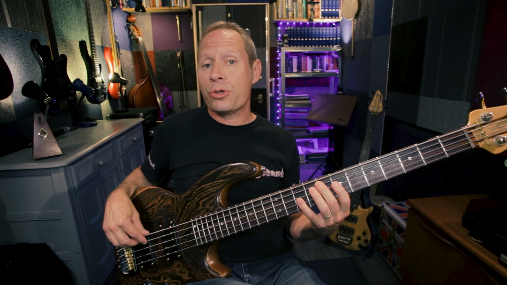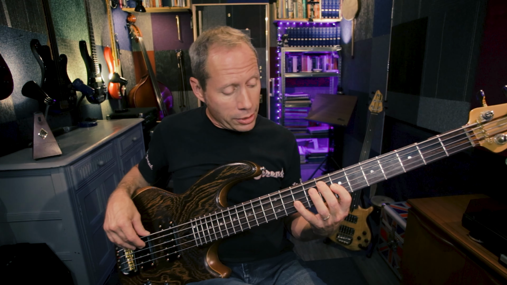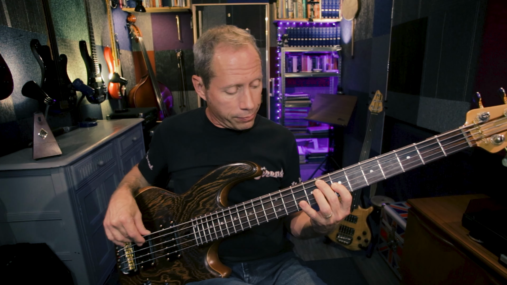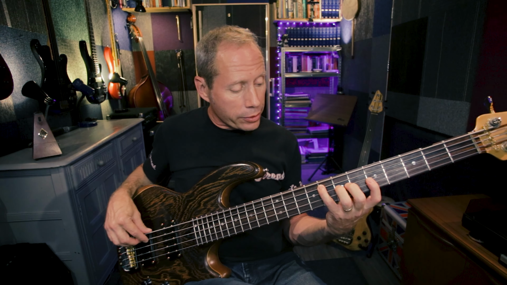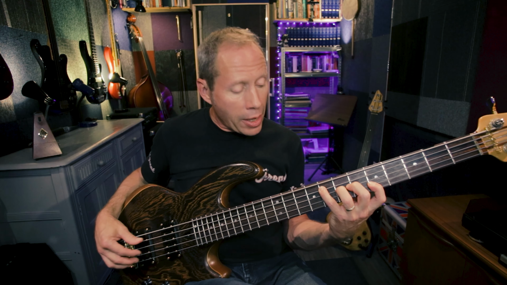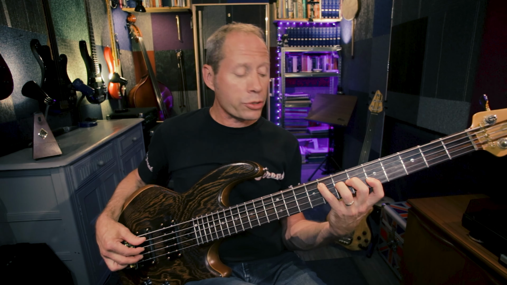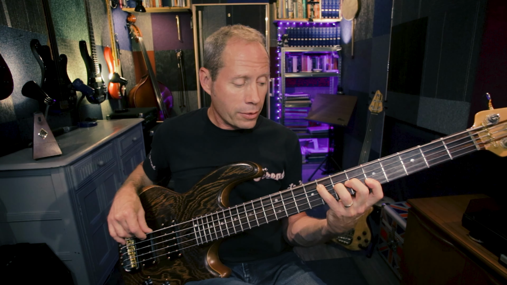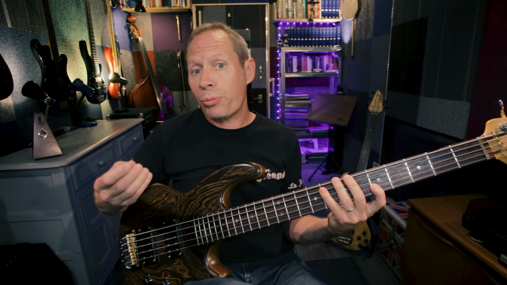Now there's two ways to play these triads. We can start on our second finger and come up to the next string, or we can play it across 3 strings starting on our fourth finger like this. And of course, if we play all the notes at once simultaneously, we have a chord. If we play them individually, we have an arpeggio or a broken chord.